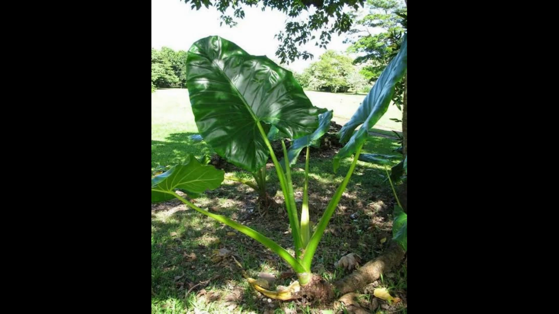The flowers of the cocoyam plant are small and inconspicuous and are pollinated by insects. The seeds produced by the flower can be used to grow new plants, but the primary method of propagation is through the growth of new culms.